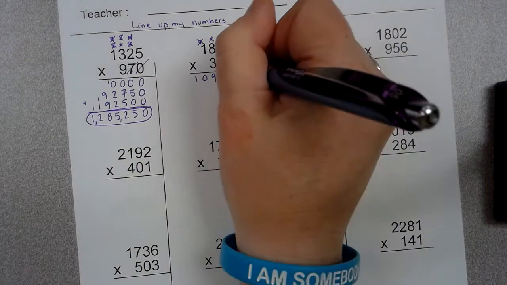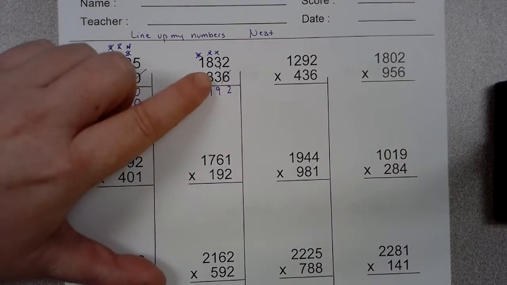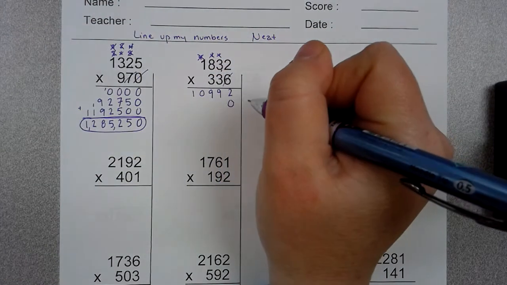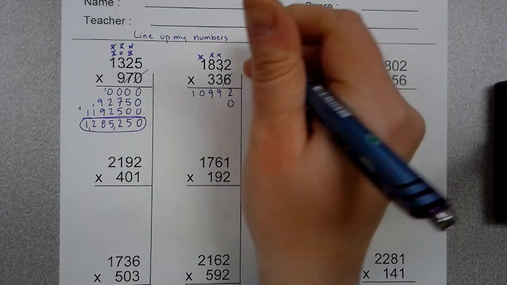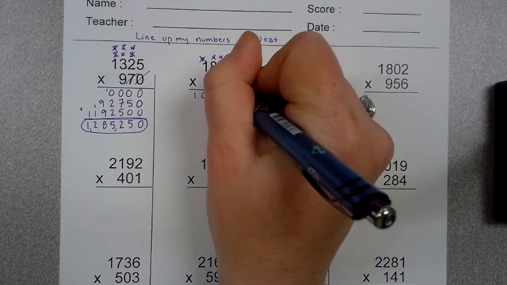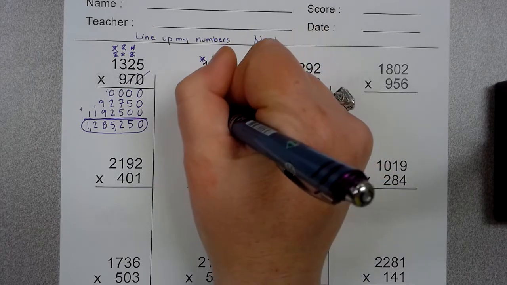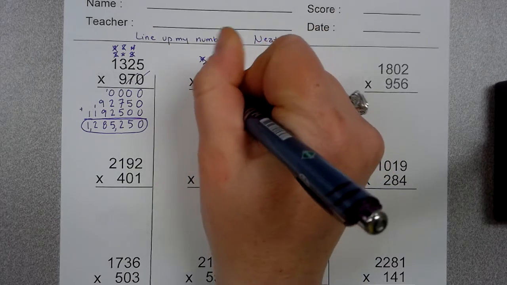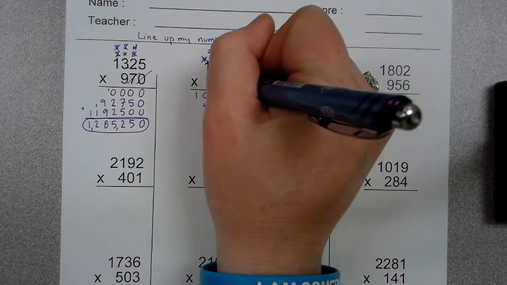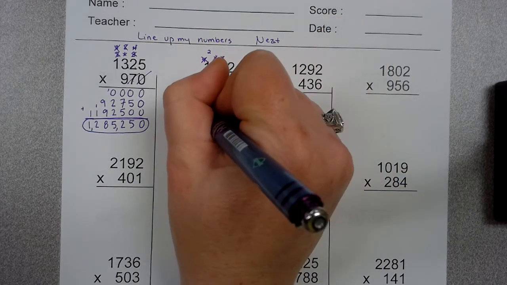All right, now we're moving over to the tens place where the 3 is, the bottom 3. Okay, because of that, I'm going to put a 0 right there. And it's lined up with the ones place. So now all I got to do is 3 times 2 is 6. 3 times 3 is 9. 3 times 8 is 24. No, it's not. Yes, it is. 24. Had a moment. Sorry. 3 times 1 is 3, plus 2 is 5.